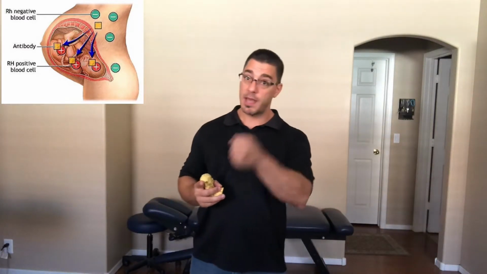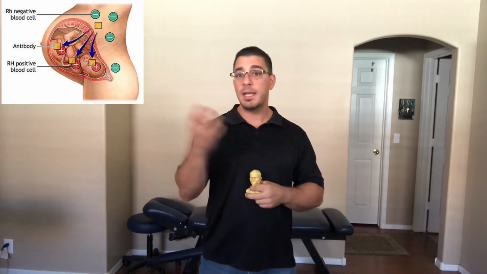She's going to make the anti-Rh antibodies. Is that baby safe? In this case, yes, the baby is safe because mom has not synthesized the anti-Rh antibodies yet to attack with, okay? But let's say the next baby comes along.